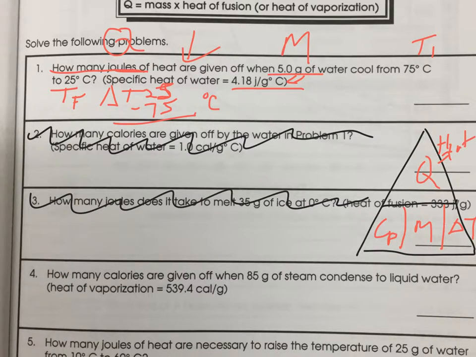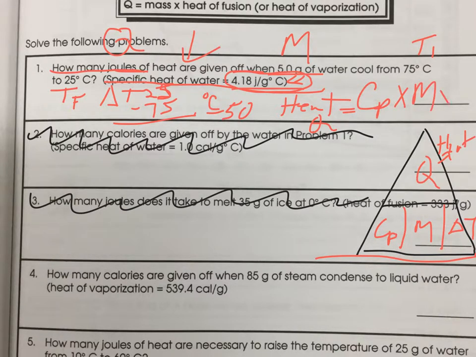Okay, so now when it's telling you specific heat, what was my temperature? 25 minus 75 is? Negative 50. And so that's your change in temperature in Celsius. And they're giving you the specific heat right here, right? So if I'm looking for heat, which is my Q, what's my formula? If I cover that Q, what's the rest of my formula? CP times M times delta T. Very good. So you're finding your Q, or your heat.